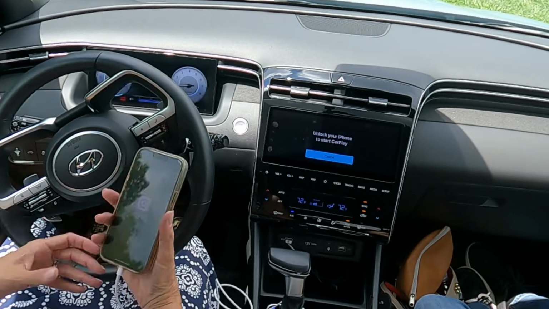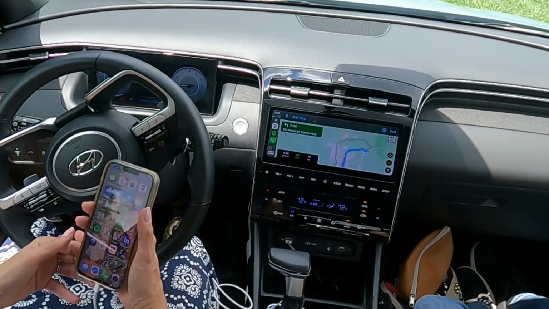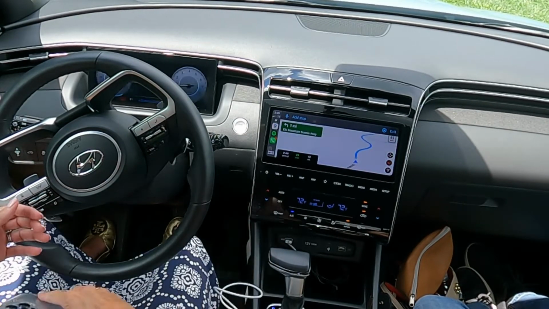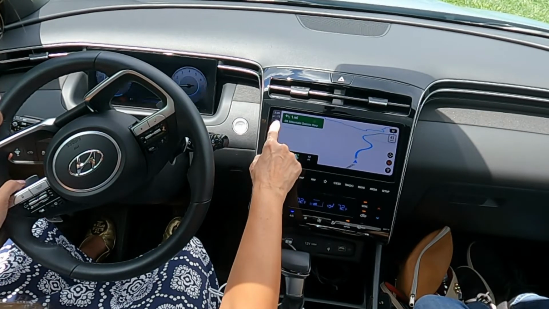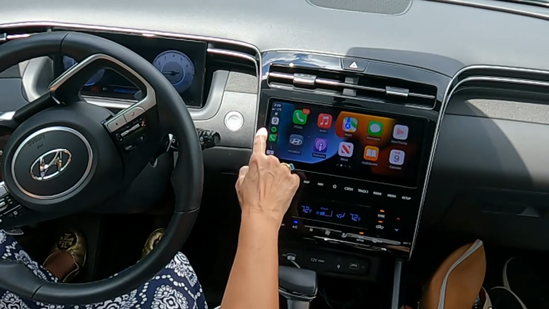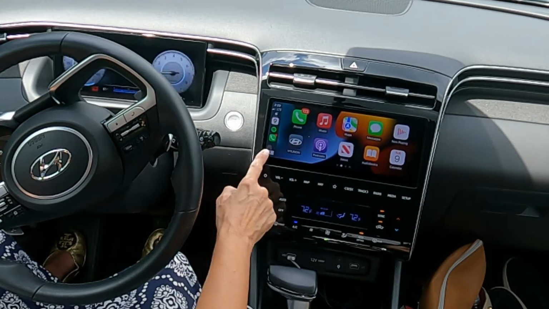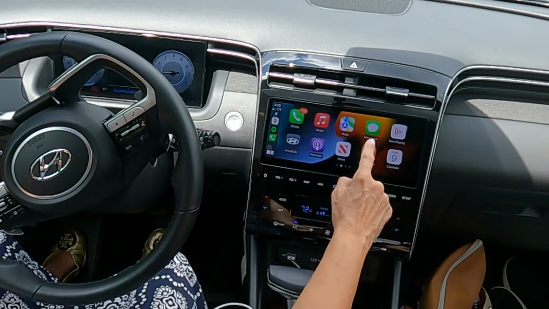So I can unlock my CarPlay. I have to unlock my phone, and this shows my navigation of where we are. So to get out of that navigation, I actually have to tap this menu, and then my menu looks like this.